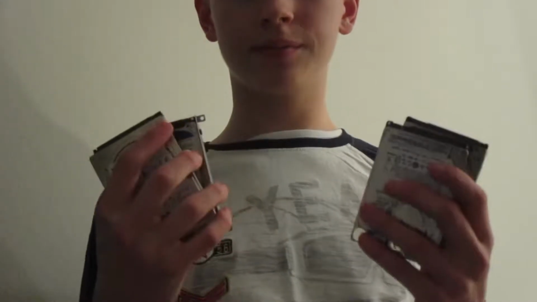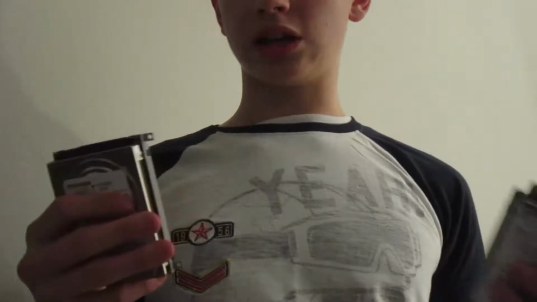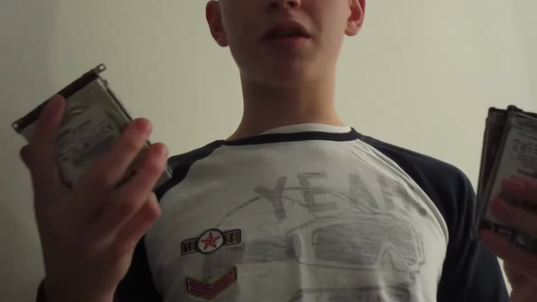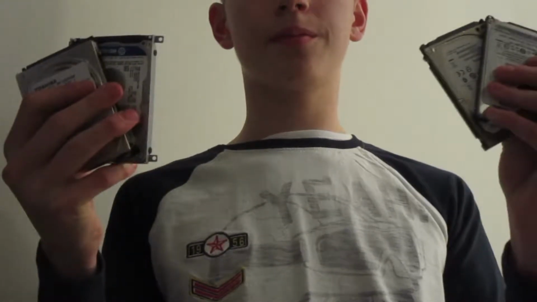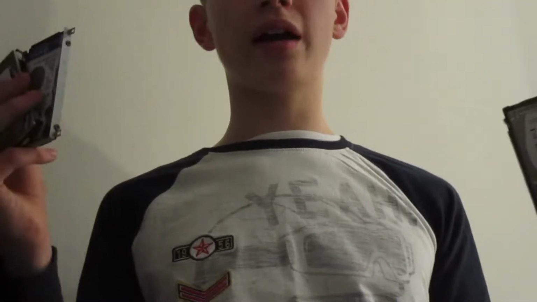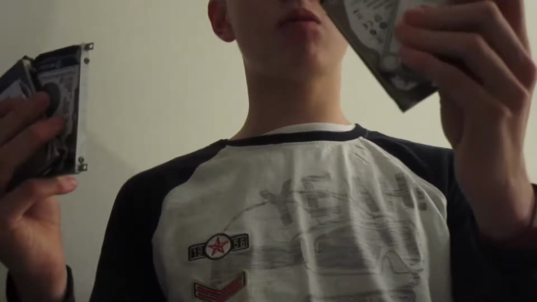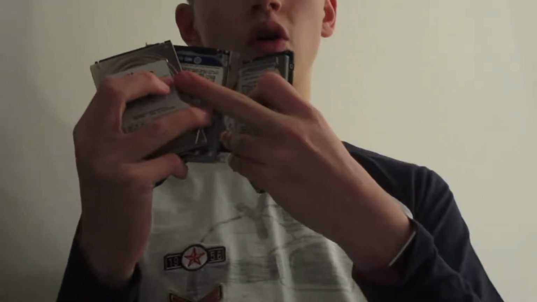So RAID 0 plus 1 is where you have a minimum of 4 drives like I have here, and what you do is you mirror onto these 2 sets of drives, and then within that you stripe it. So this means that you can lose one drive from either array but not both the same drive from the array. So this has A1, this has A2, this has A3, this has A4, this has A1, this has A2, this has A3, this has A4.